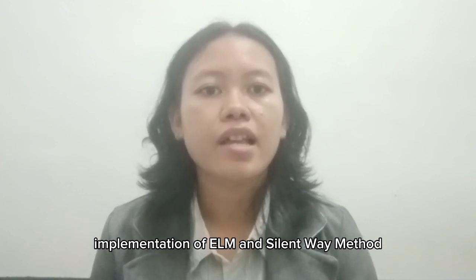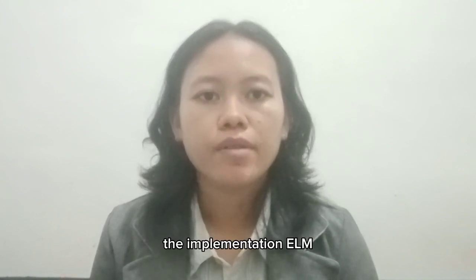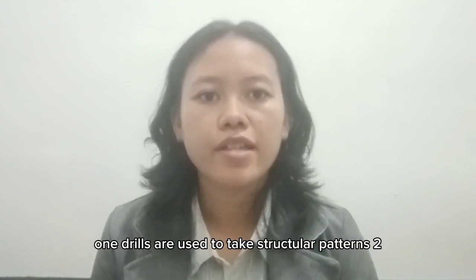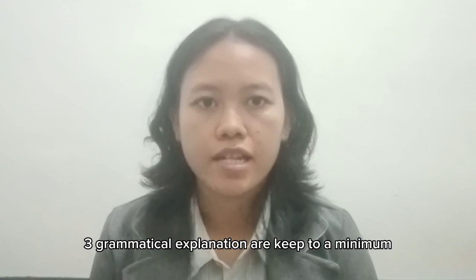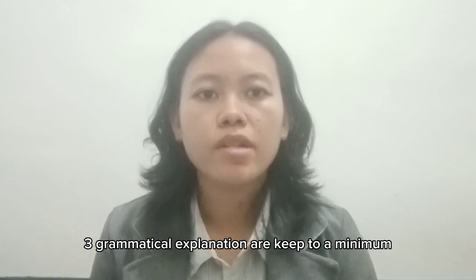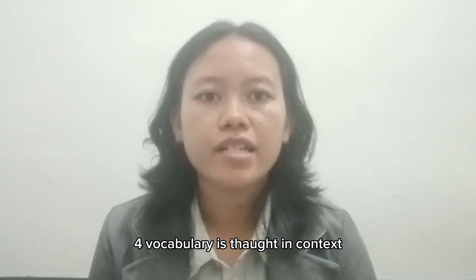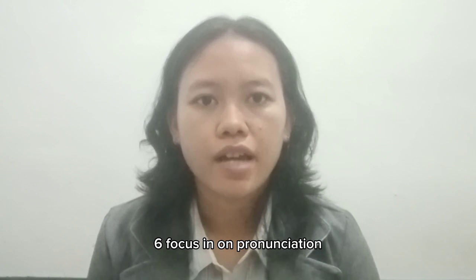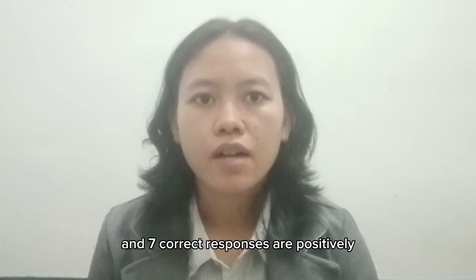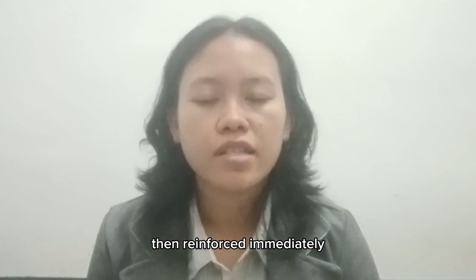Implementation of ALM and silent way method in the classroom. The implementation ALM. 1. Drills are used to teach structural patterns. 2. Set phrase as memorized with a focus on intonation. 3. Grammatical explanation are kept to a minimum. 4. Vocabulary is taught in context. 5. Audio-visual aids are used. 6. Focus is on pronunciation. And 7. Correct responses are positively reinforced immediately.